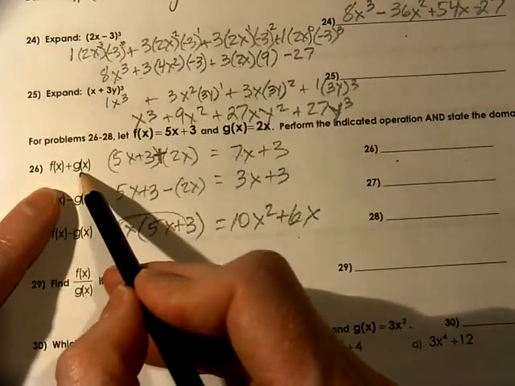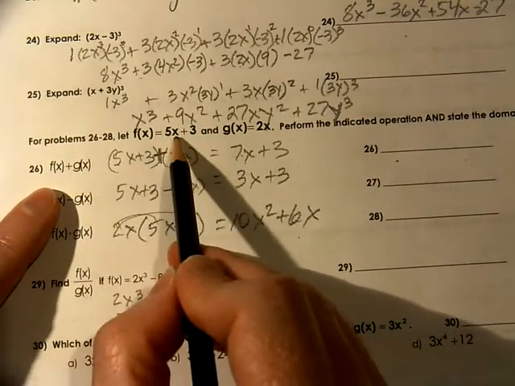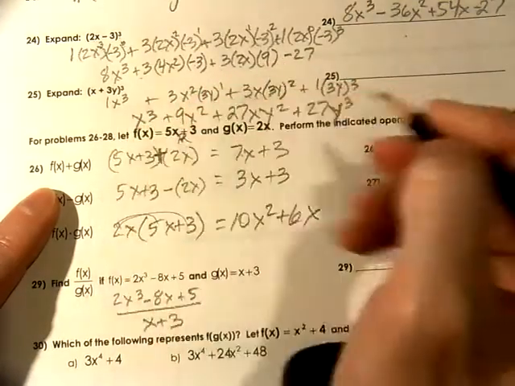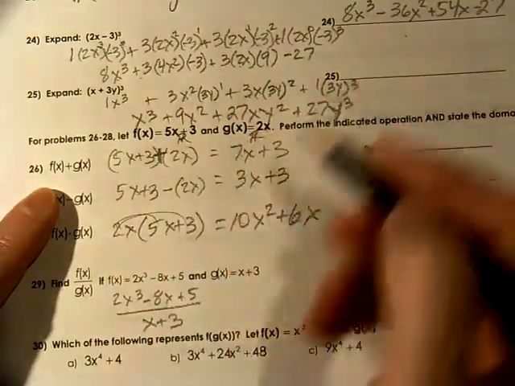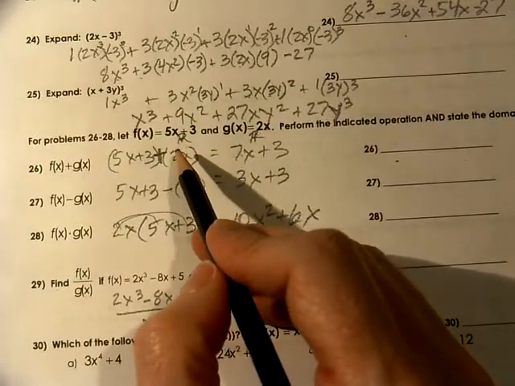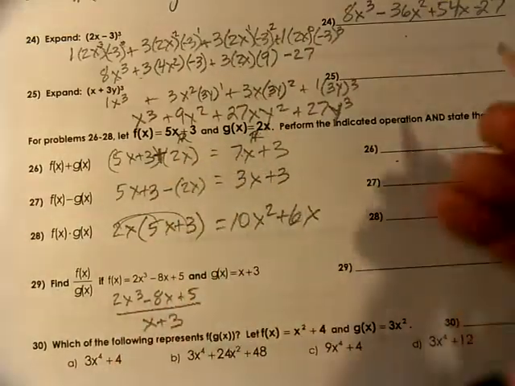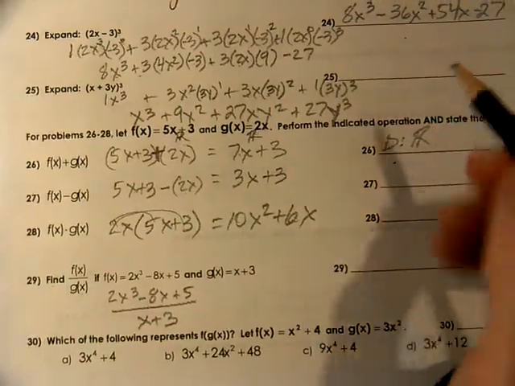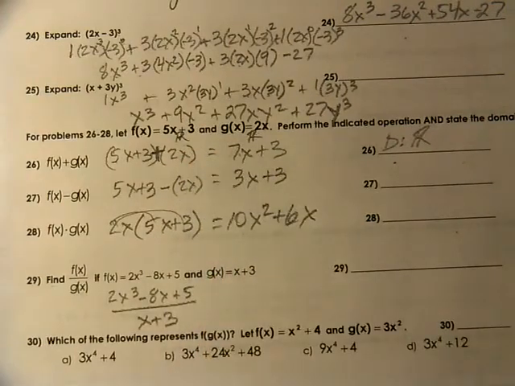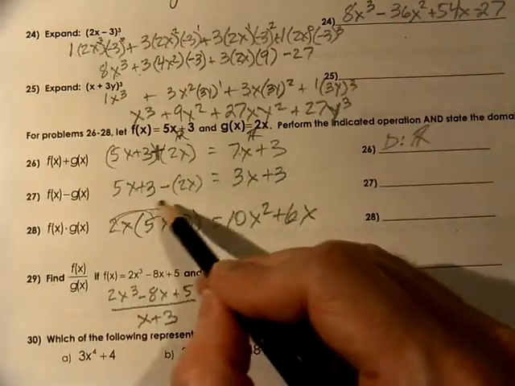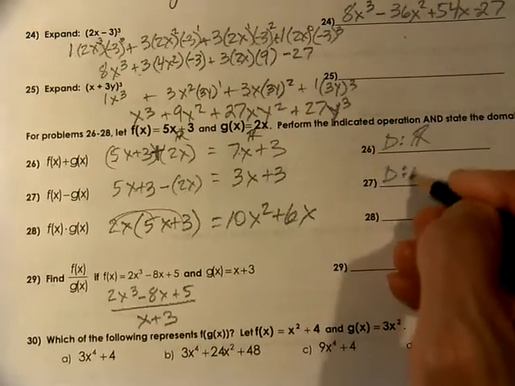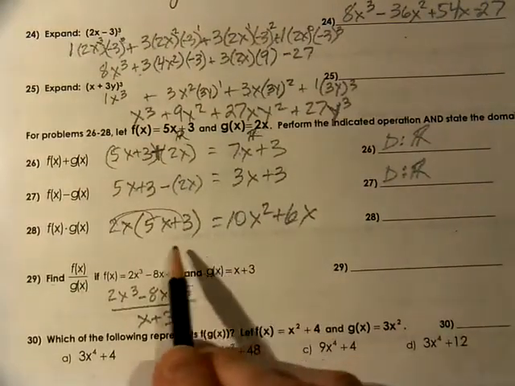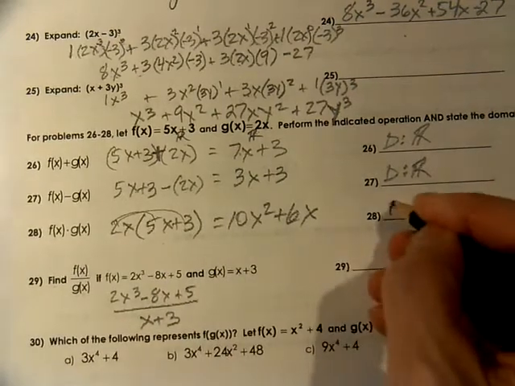Now, when you talk about the domain, this domain is all real numbers, and this domain is all real numbers because they're both linear. You can plug in any value of x. So when you add two numbers together, the domain is still going to be all real numbers. It's where the two domains are the same. So in subtraction, we get the same thing, and in multiplication, we get the same thing.